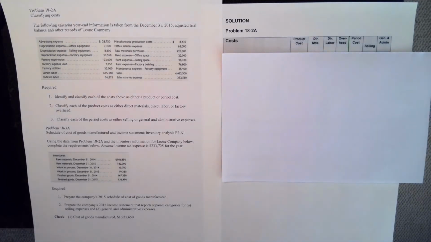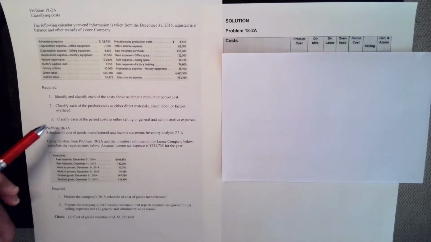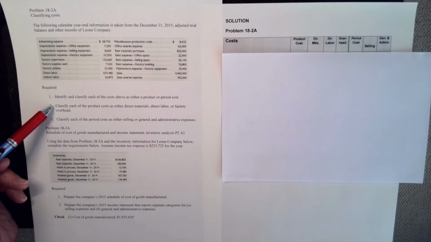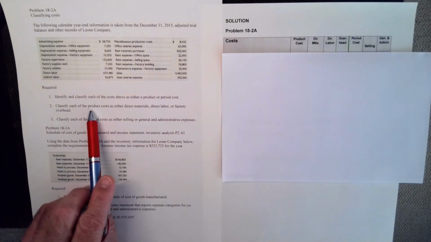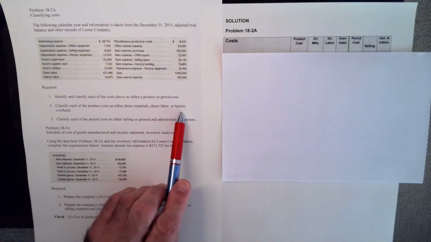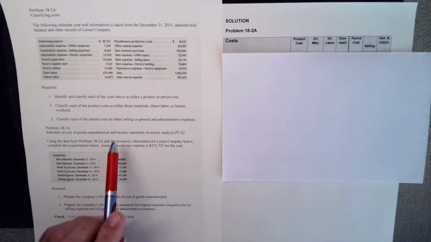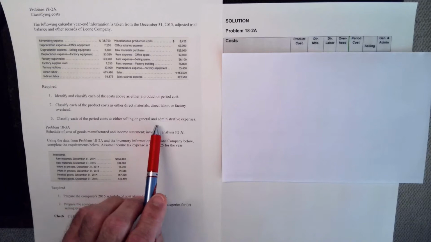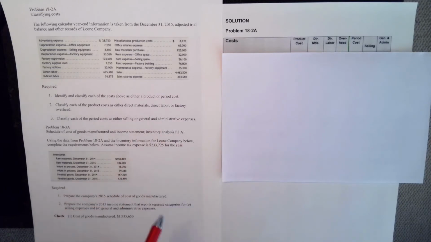What I want to walk you through is the EOC practice problem for Chapter 18, having to do with classifying costs as either product cost or period cost. Basically, you're going to start with identifying whether it's product cost or period cost, and then we're going to classify the product cost as being direct material, direct labor, factory overhead. Most people have a good handle on that one. And classifying period costs as selling or general and administrative expenses.